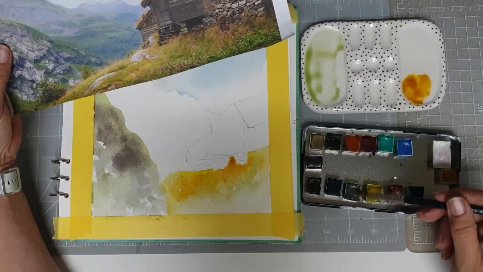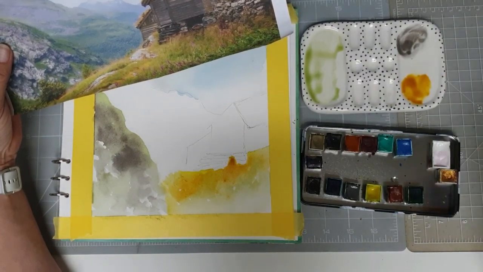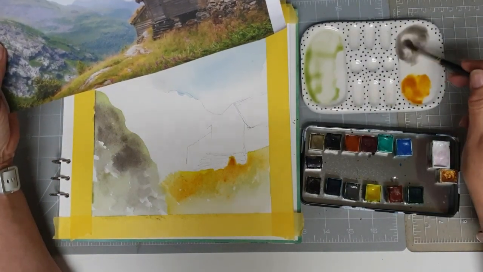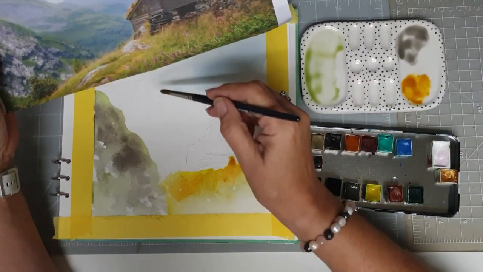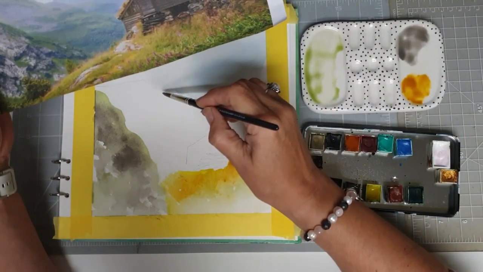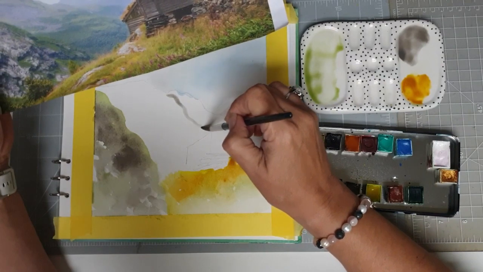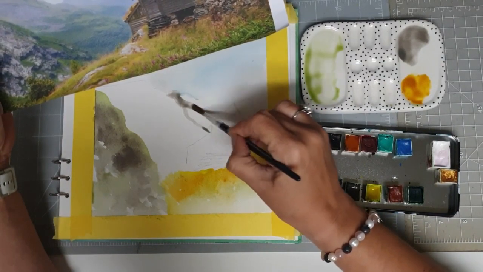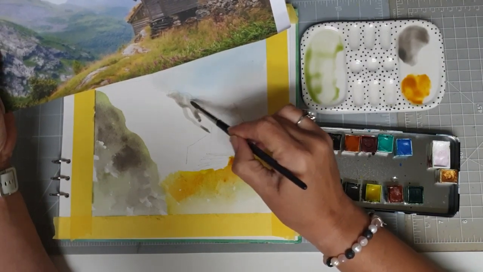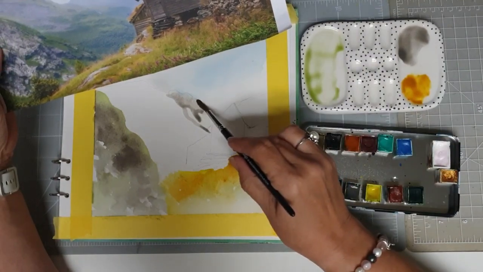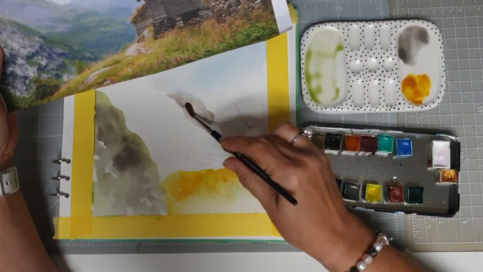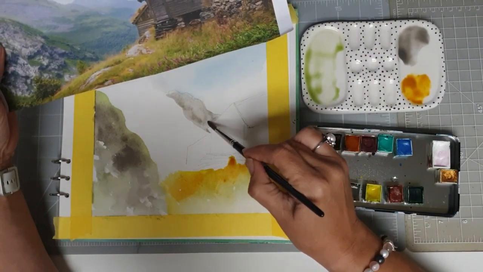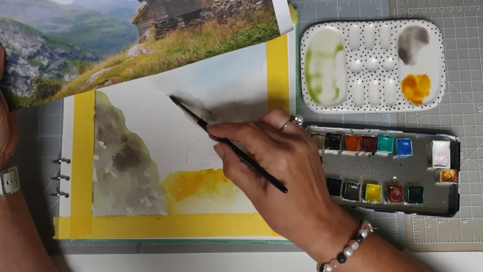I'm not trying to do any kind of detail at the moment. So let's get this farthest mountain in, which kind of will come across there, and that really hasn't got much detail on it at all because it's much more grey.